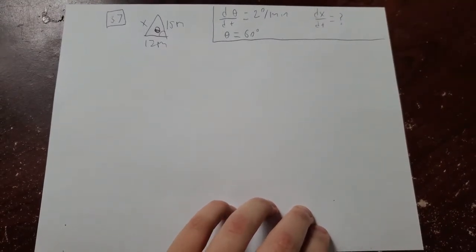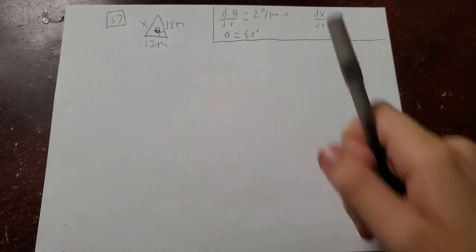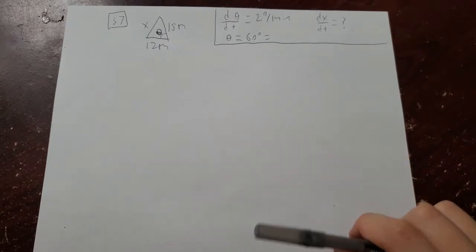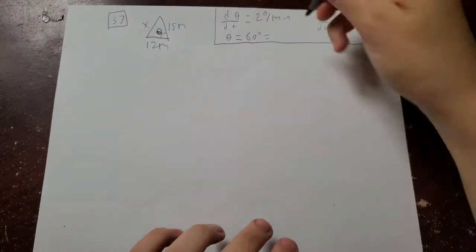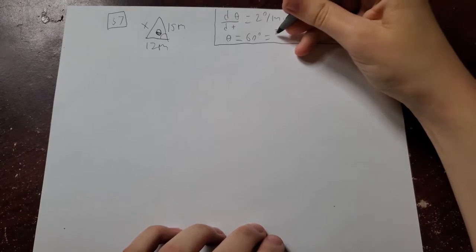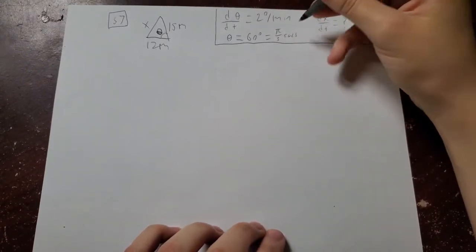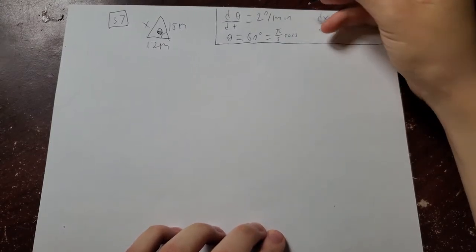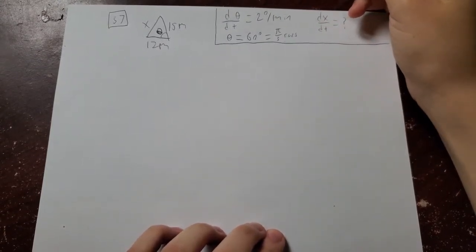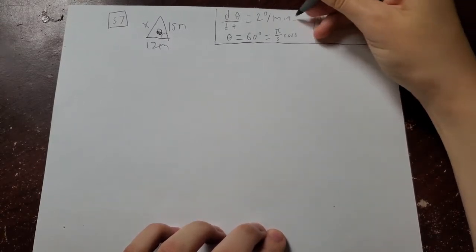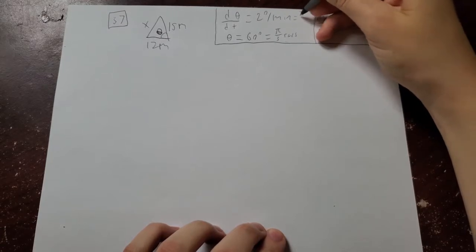That's our unknown. So what we can do first is rewrite these in their radian forms. 60 degrees in radians is pi over 3 radians. And then 2 degrees per minute is going to be pi over 90 radians per minute.